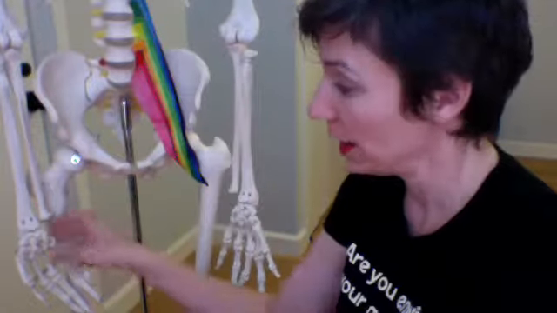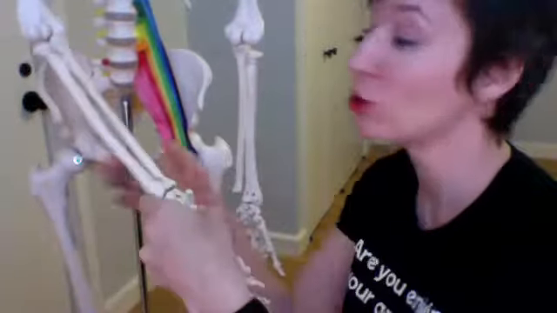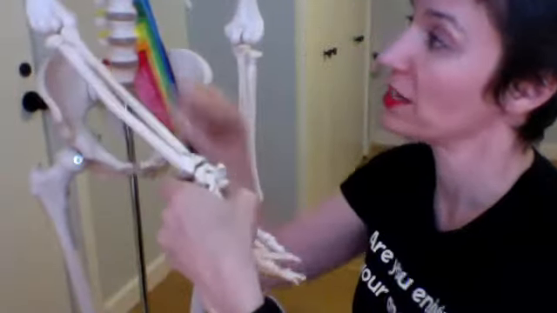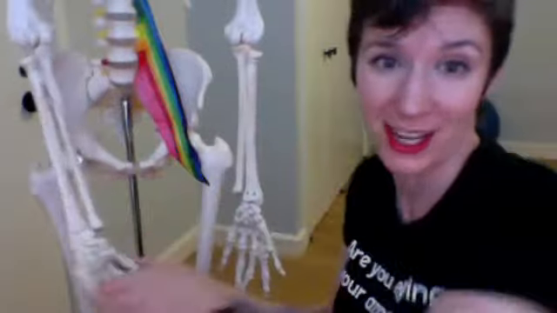Flat bones would be plate-like bones of the skull and face. Short bones, they're a similar length in all directions, like the carpal bones or the tarsal bones. And long bones are longer in one direction, radius, ulna, humerus, etc.